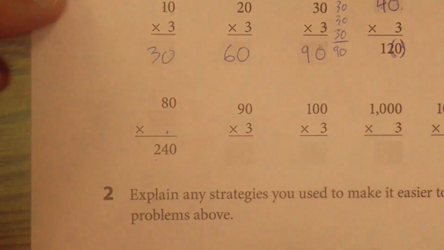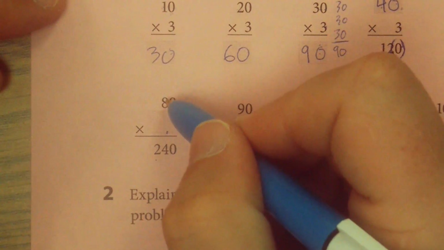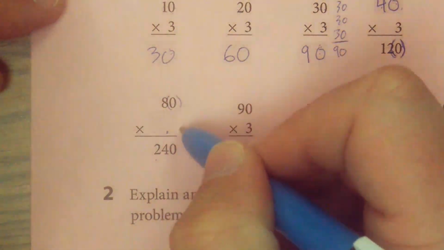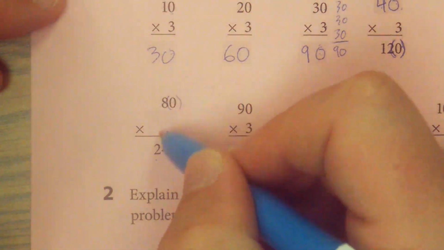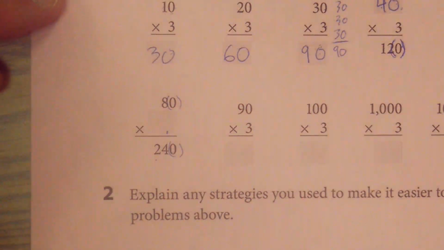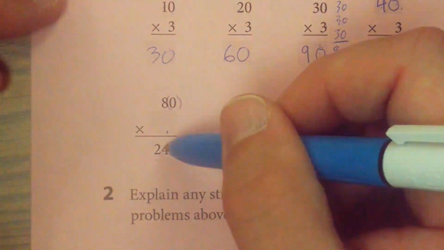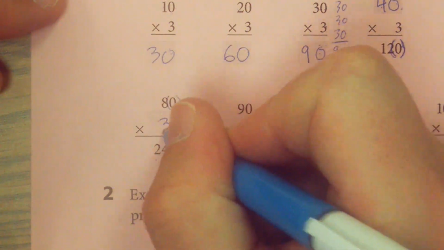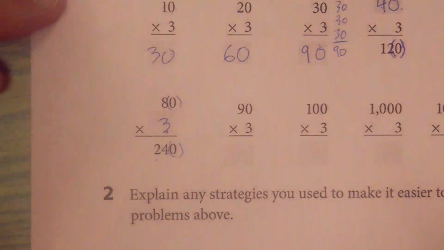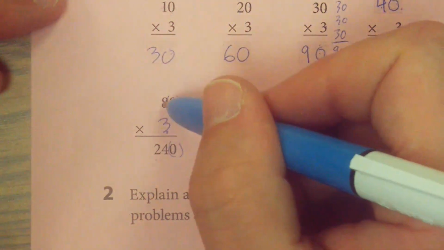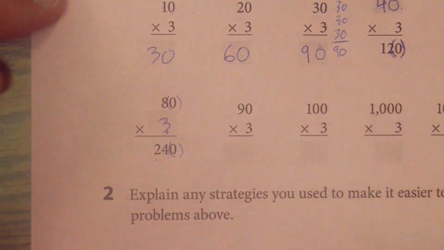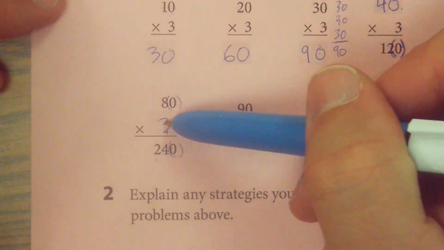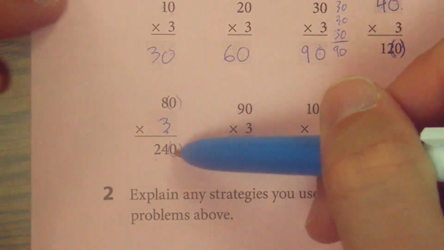80 times something equals 240. Well, if I just thought to myself, 8 times what is 24? Let's take these zeros out for a second. 8 times what is 24? 8 times 3 is 24. So 80 times 3 is 240. You can double check your answer by taking 3 times 8, that's 24, place your 0 on the end.